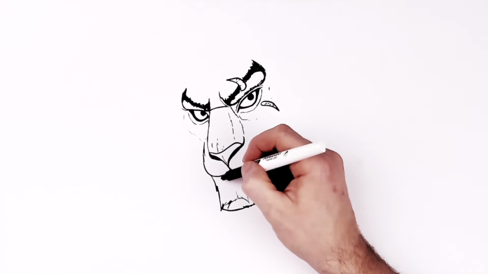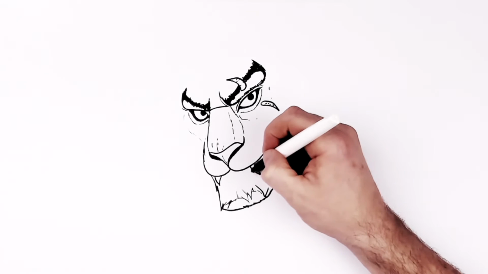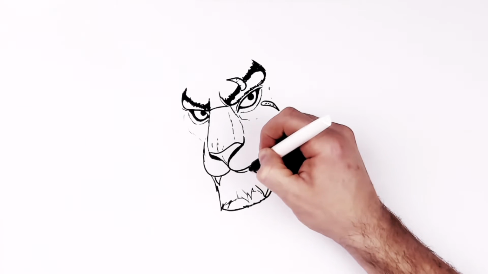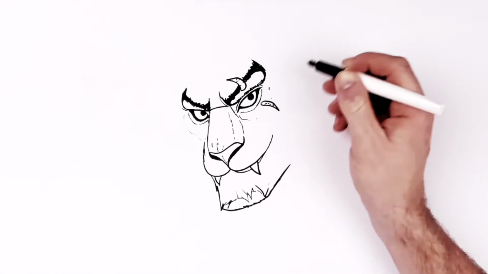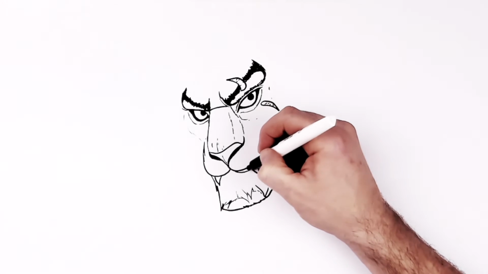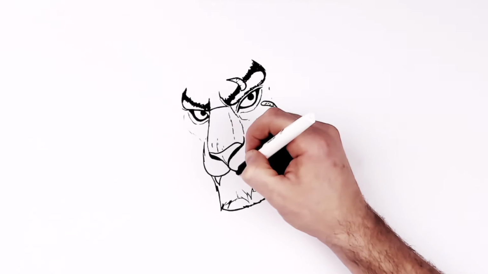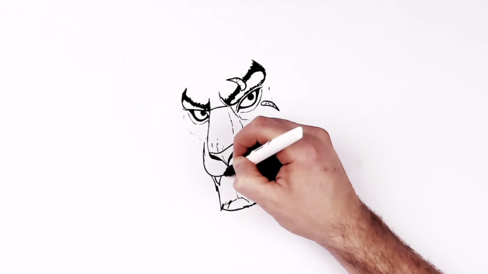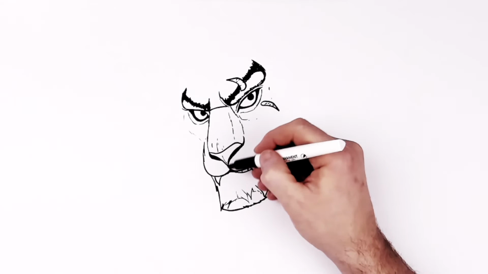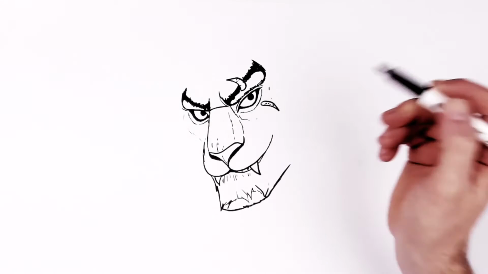One there, another one sort of on the other side, and then we can see some of his mouth sort of open here. Maybe some teeth inside. I'm just going to put some shadow in his lip area there. And then this is all sort of textured and hairy and stuff.